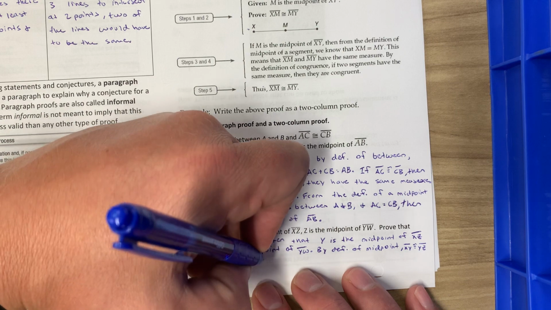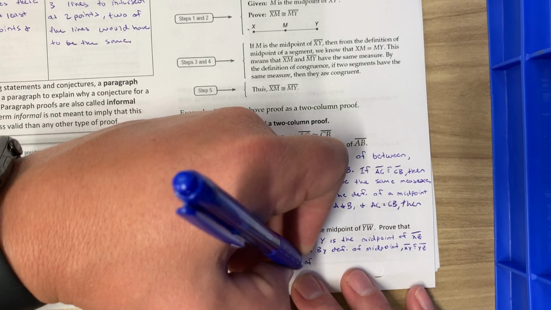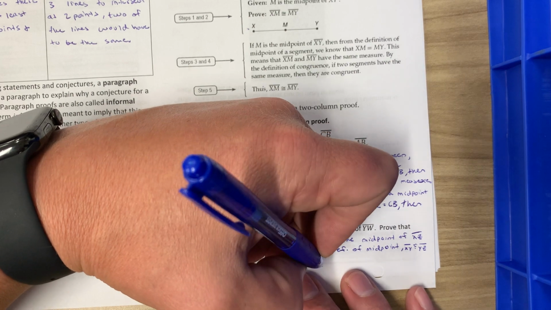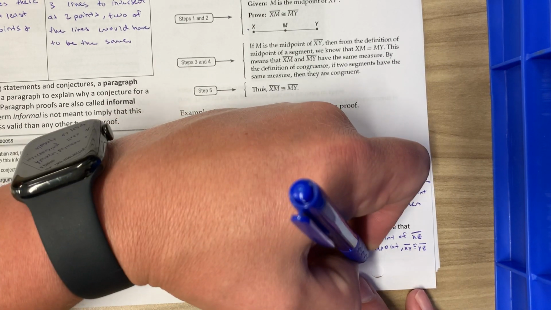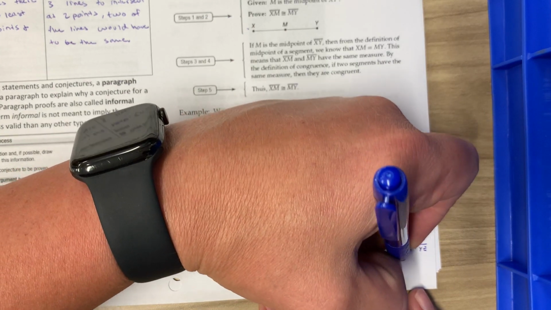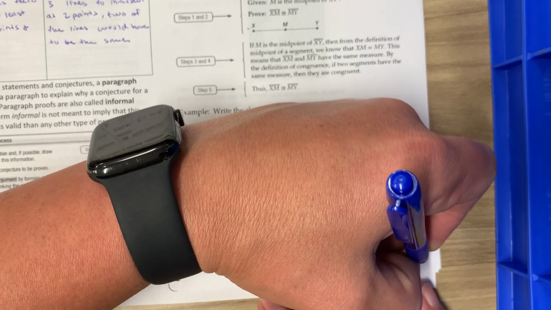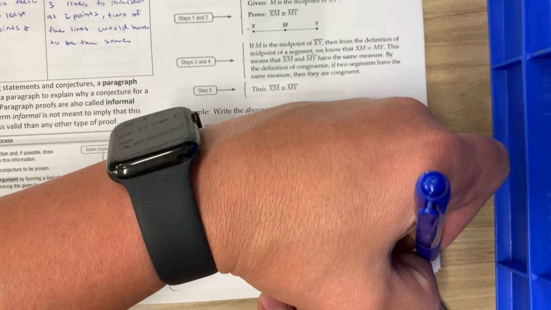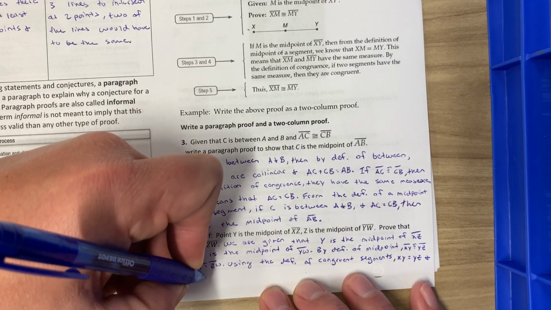Using the definition of congruent segments, XY will be equal to YZ, and YZ will be equal to ZW.